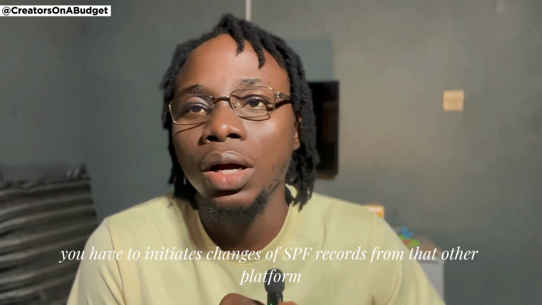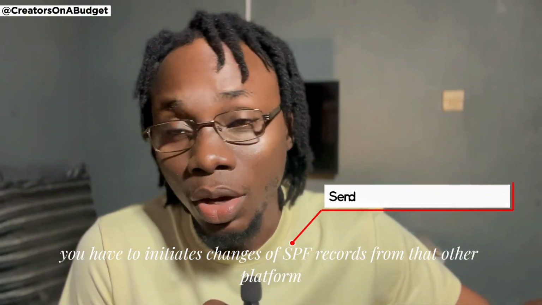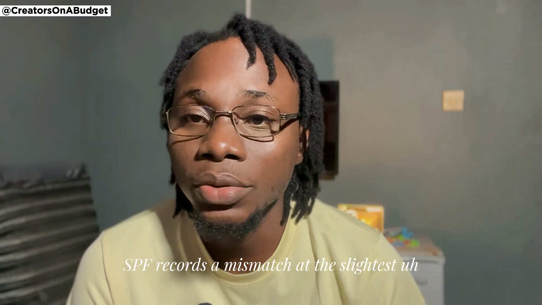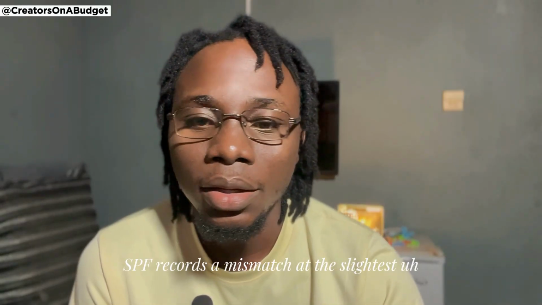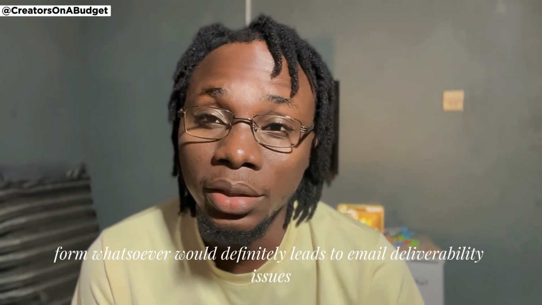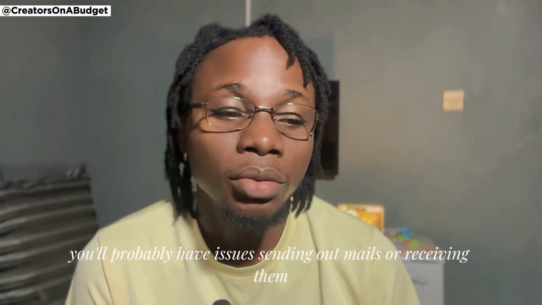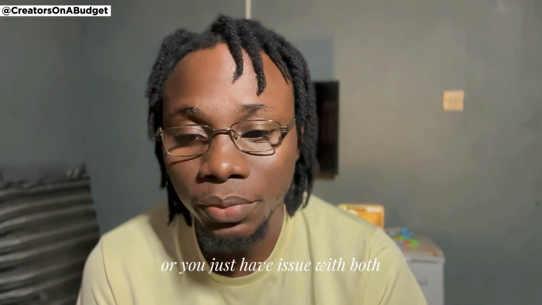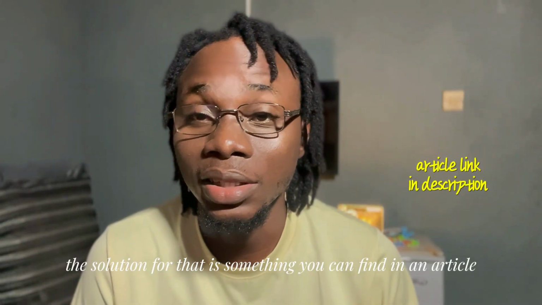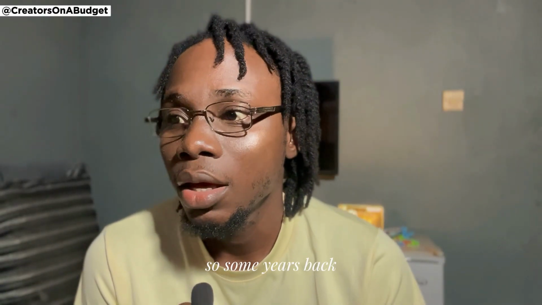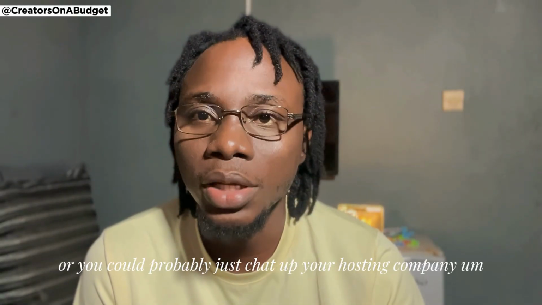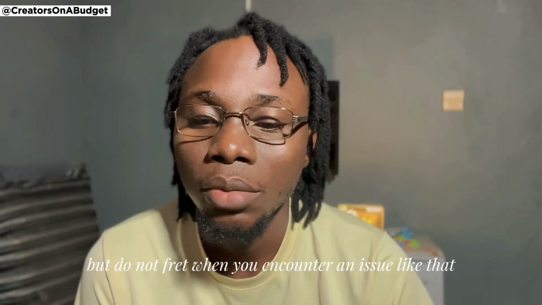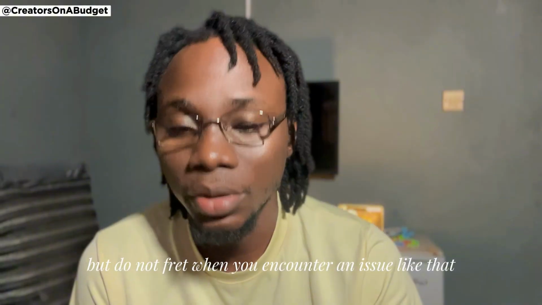Or it's from another platform, you have to initiate changes of SPF records from that other platform. Let's use Cloudflare for instance. With SPF records, a mismatch in the slightest form whatsoever would definitely lead to email deliverability issues. That is, you'll probably have issues sending out mails or receiving them, or you have issues with both. The solution for that is something you can find in an article that I wrote on dev.to some years back, or you could probably just chat up your hosting company's customer service, and they would literally guide you through. But do not fret when you encounter an issue like that.